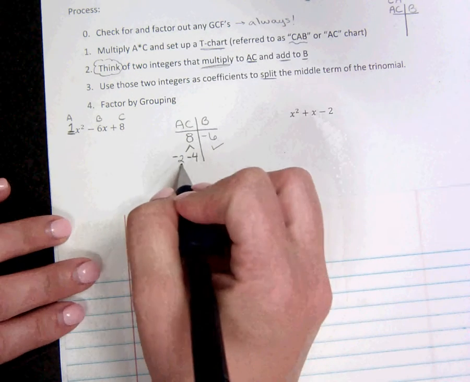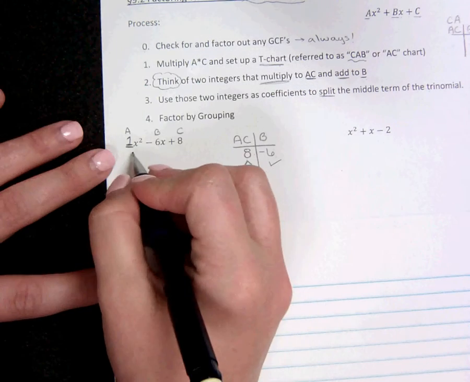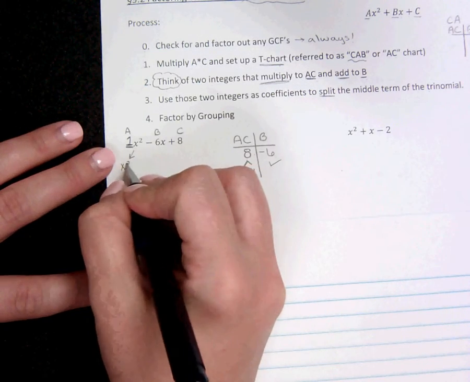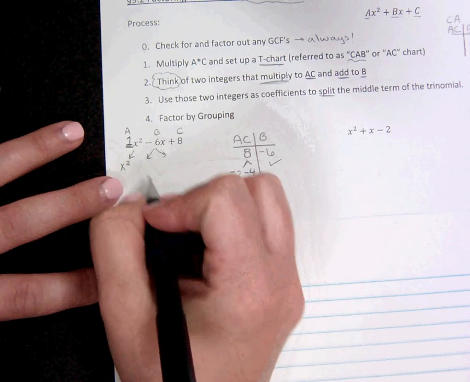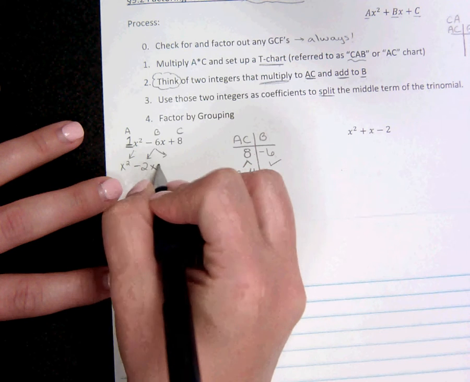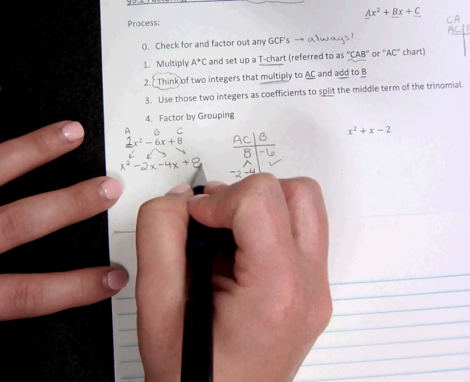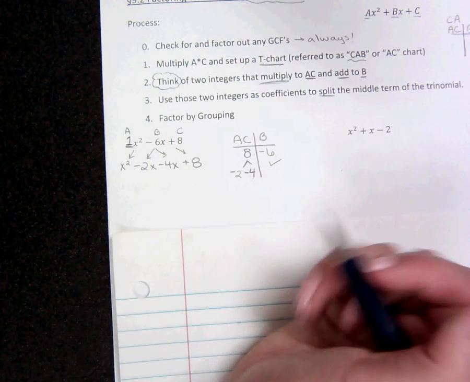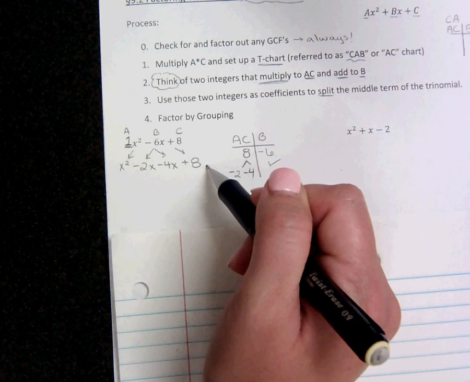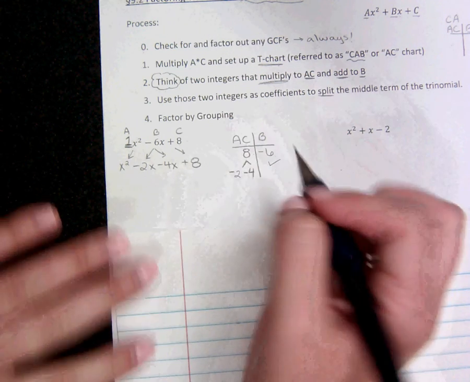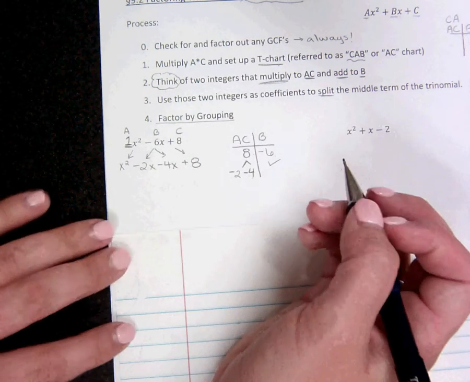So with negative 2 and negative 4, and it doesn't matter which one's first, we're going to go back to our original trinomial. We're going to leave the first term the same. We're going to split the middle term into negative 2x and negative 4x, and we're going to leave the last term the same. So we've just taken a 3-term trinomial and turned it into a 4-term polynomial. So once it's into 4 terms, then we use our 4-term technique, which is factoring by grouping.